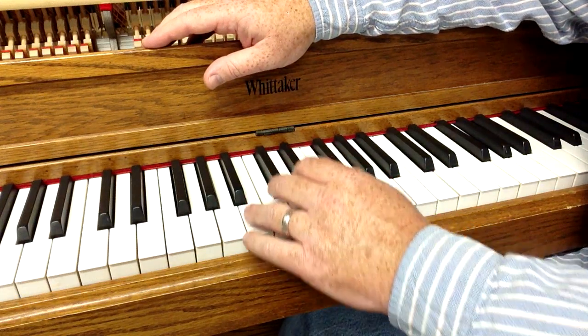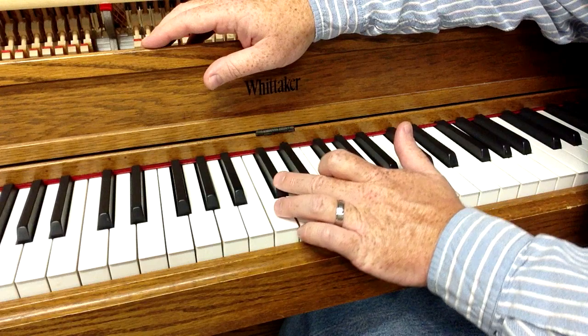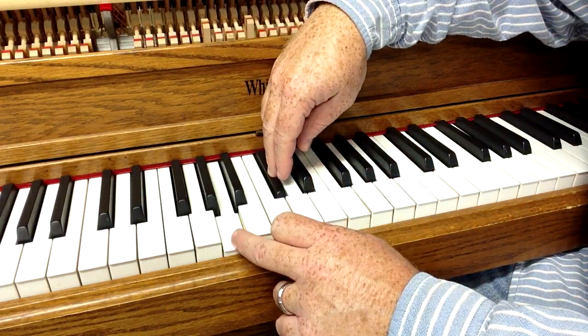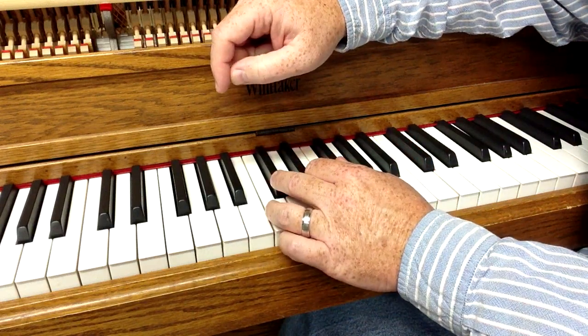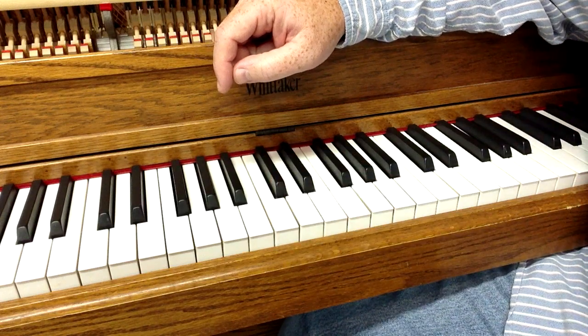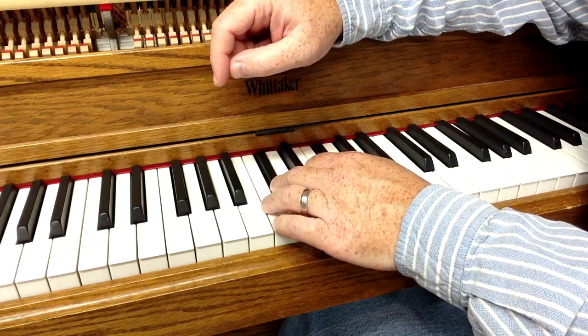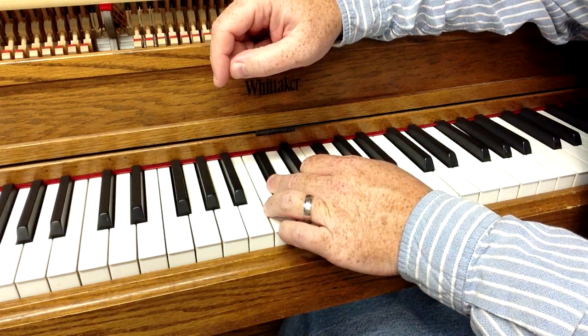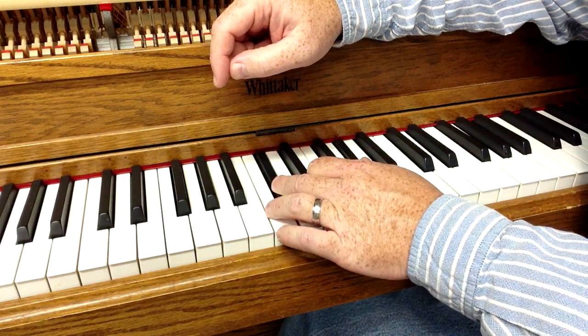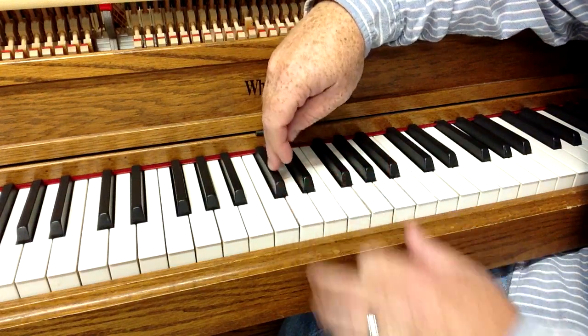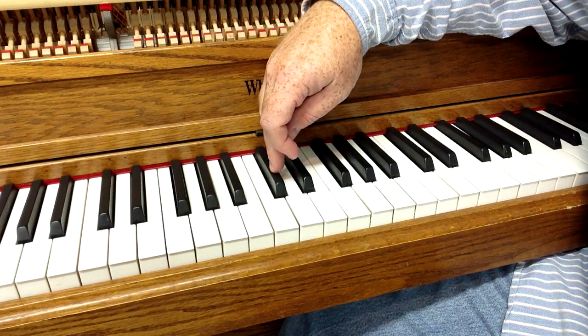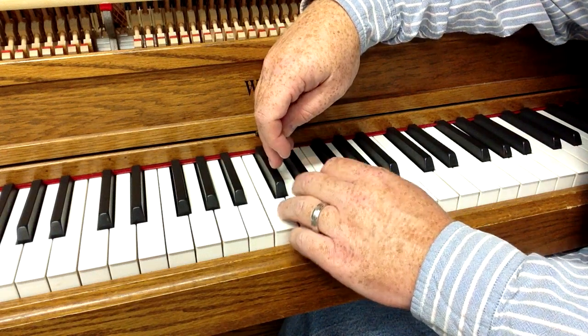Okay, but what happens is by tuning this major third pure, it makes the fourths and the fifths sound pretty horrendous. That's a fourth, that's a fifth off of that same C sharp that is tuned incorrectly. Okay, here's a fourth and fifth.